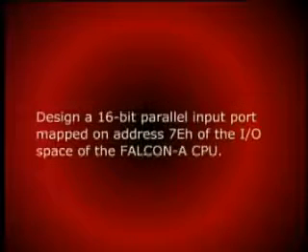We need to design a 16-bit parallel input port, and as an example, we map it on address 7E hex for the reference processor Falcon A.